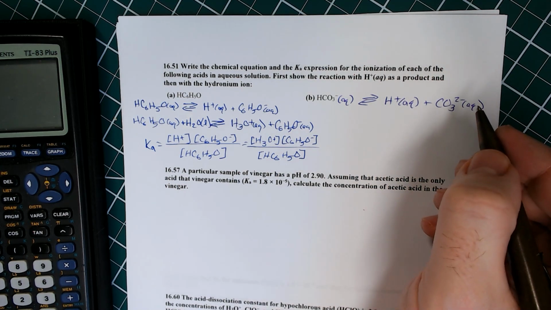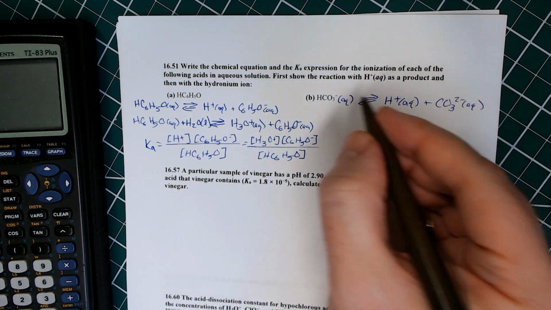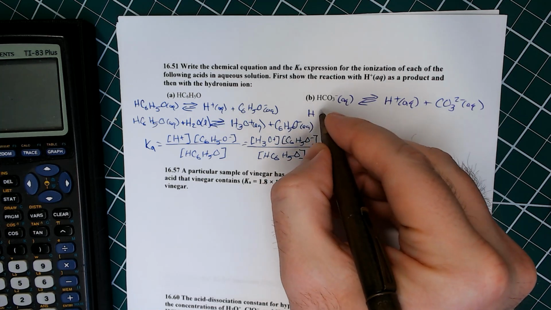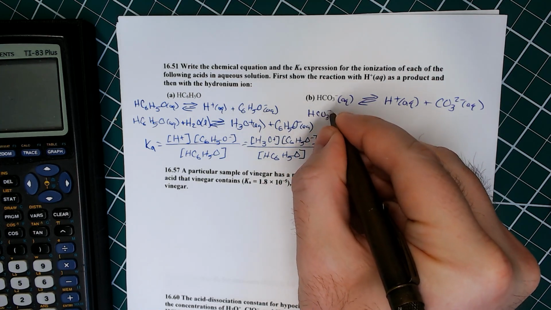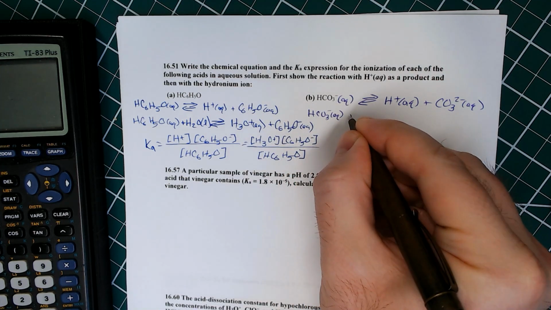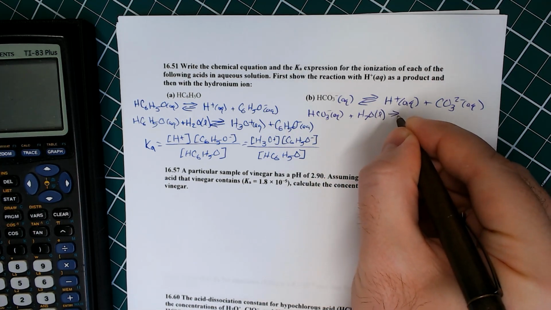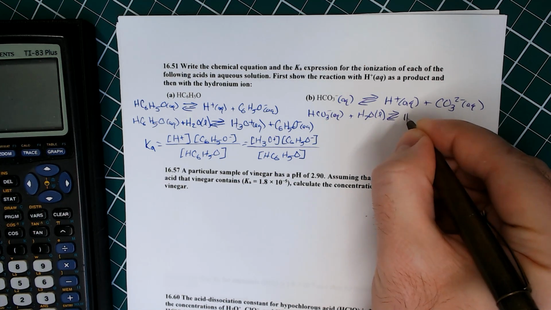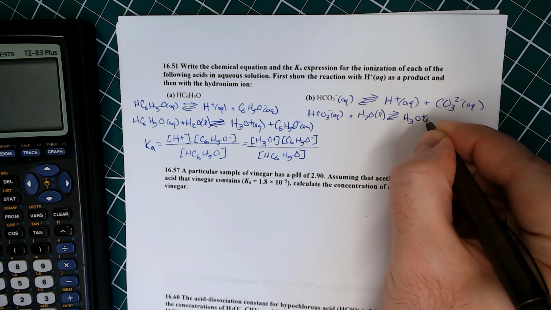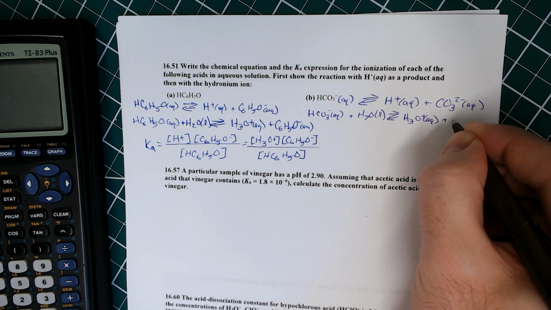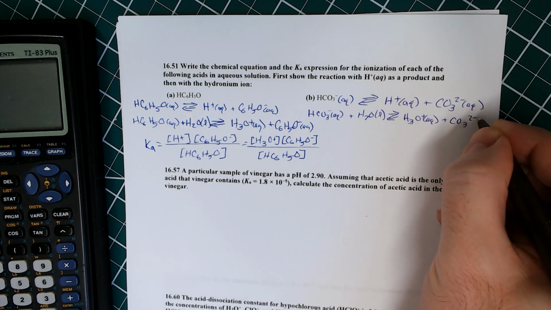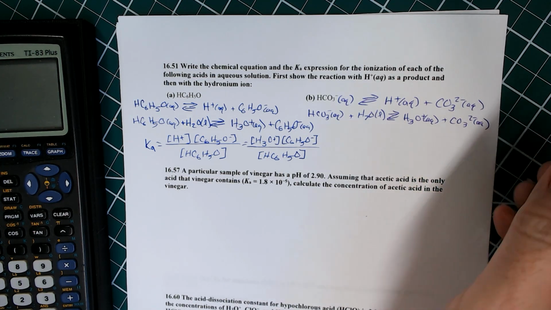Again, the other way that we can write that would be with water, so HCO3 minus plus H2O liquid, and that is in equilibrium with hydronium ion plus CO3 2 minus (aq).